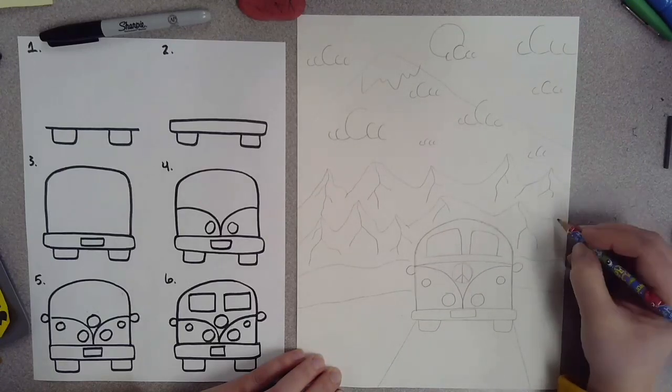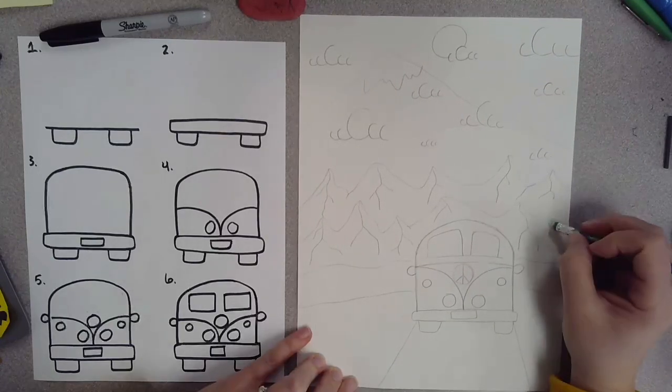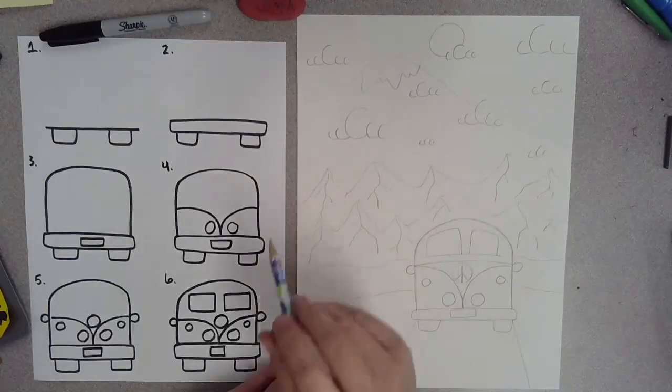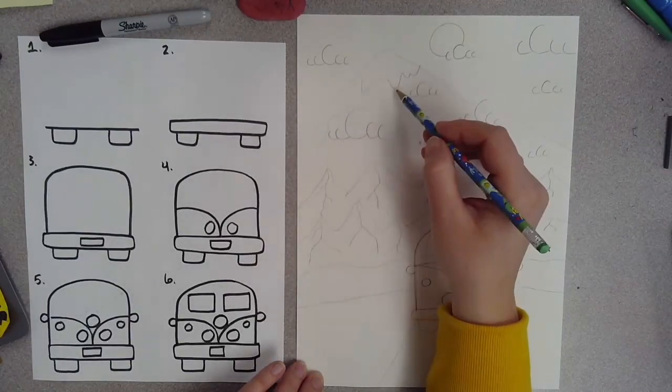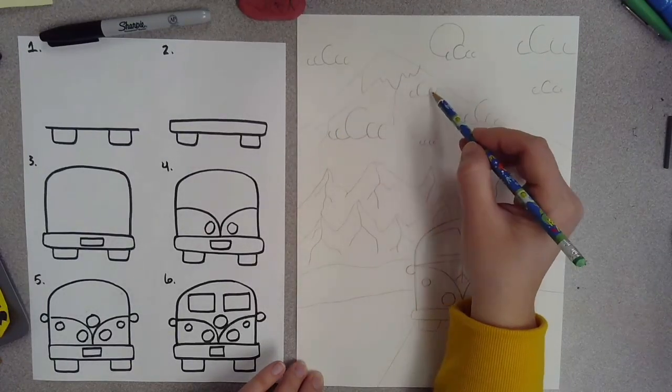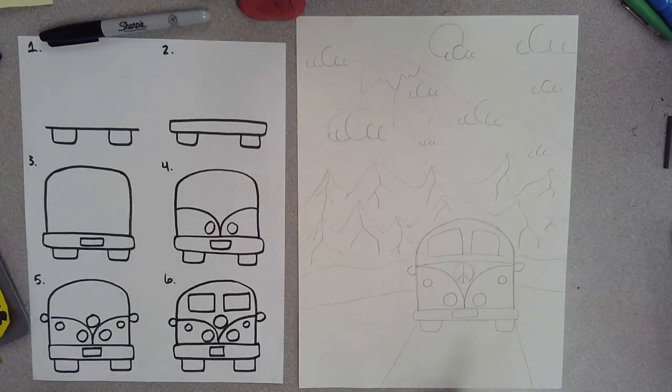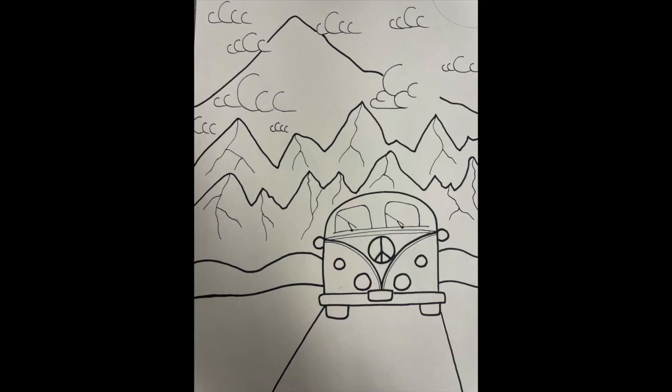It almost looks like veins of a leaf or veins in your arm, drawn from the tip of each mountaintop to middle or the bottom of each mountain. When I color those, you'll see what I am going to do with those veins on the mountains.